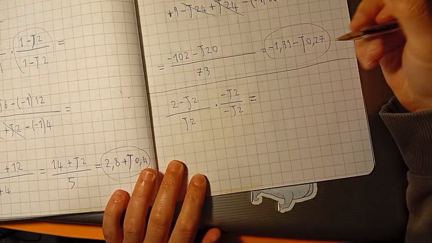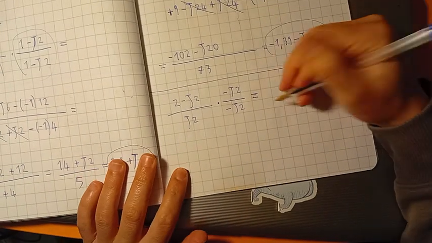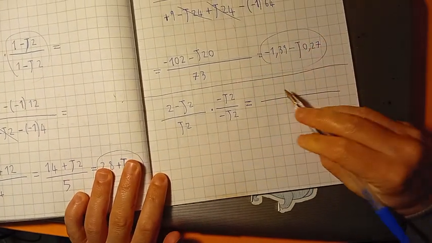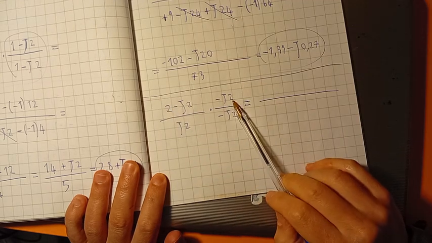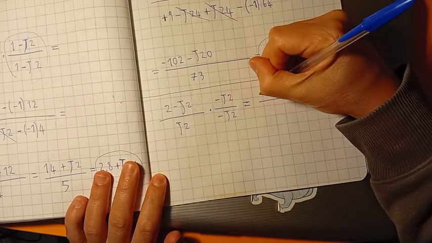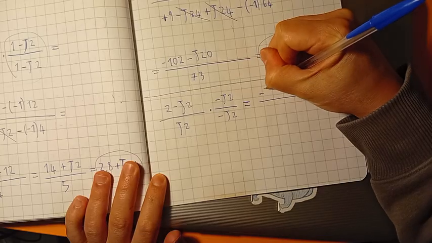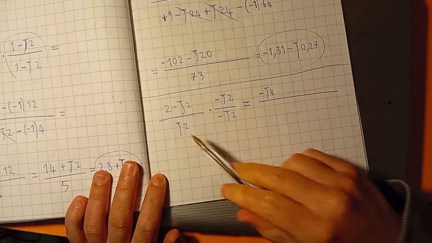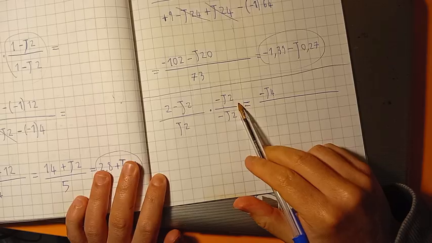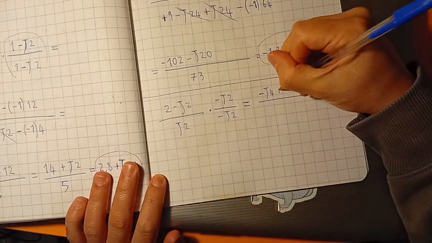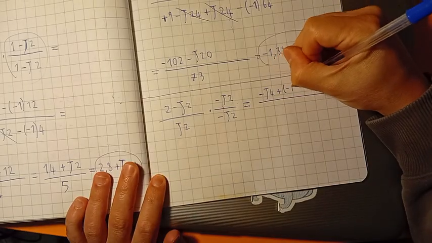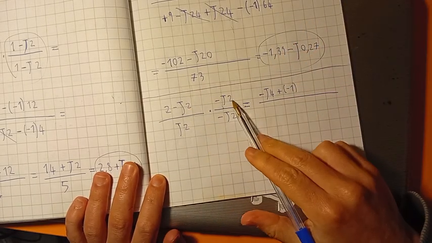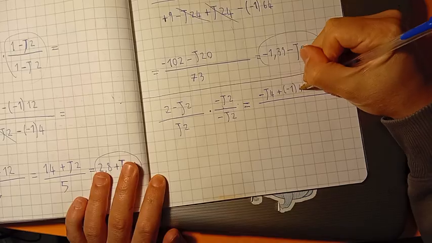Now, let's calculate everything. Let's see what happens. Well, above the fraction line, 2 multiplied for minus j2, the result is minus j4, okay? Minus j2 and minus j2. Minus and minus, the result is plus. j and j, the result is minus 1. 2 and 2, the result is 4, okay?